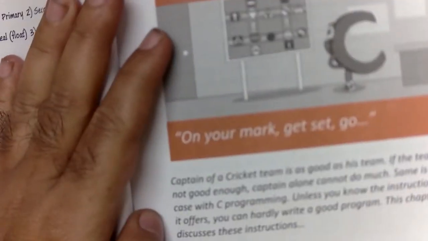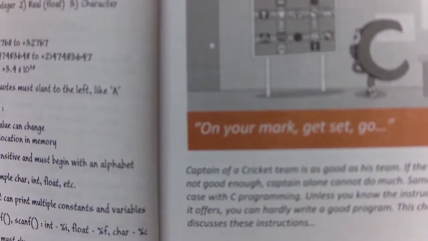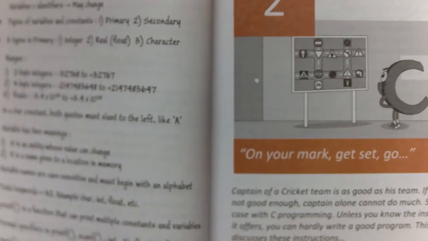Chapter of, let us see. Oh, sorry, my camera is a zooming camera, so I can... Okay, I think you can see it clearly now.